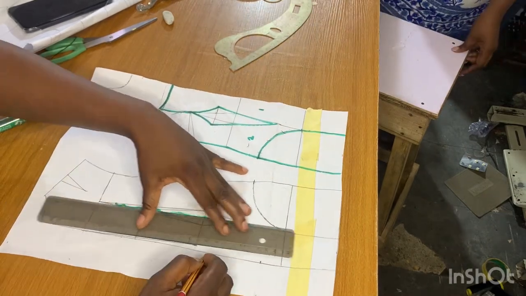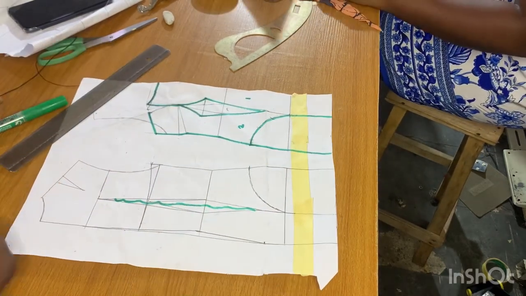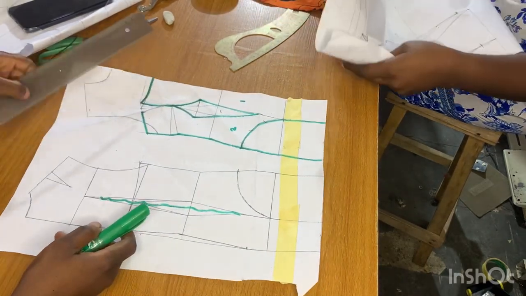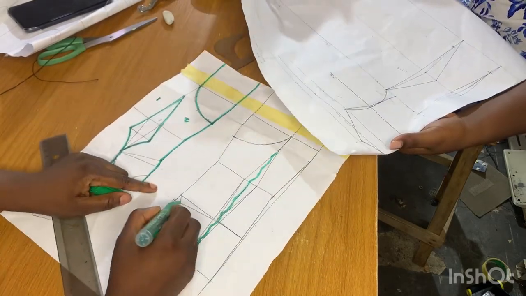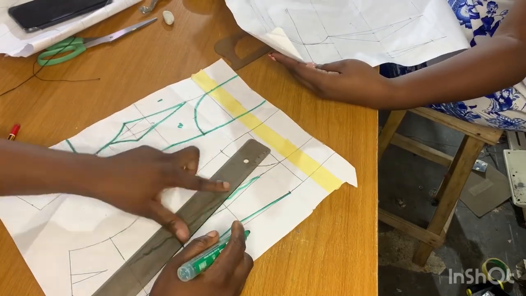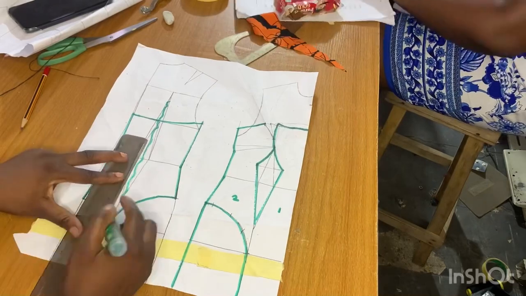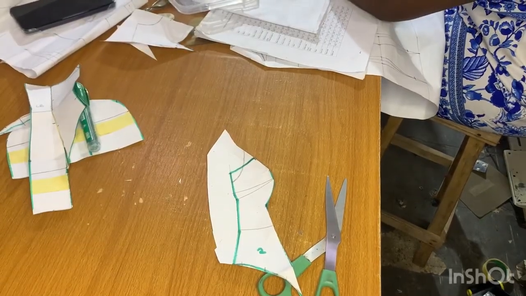Now I'm going to extend this towards the across chest, and from the waist to 2 inches above the hip line. Now that our pattern is okay, I'm going to go in with my marker pen and highlight our important lines. We are not done with the front bodice.